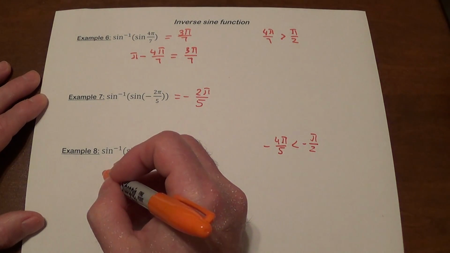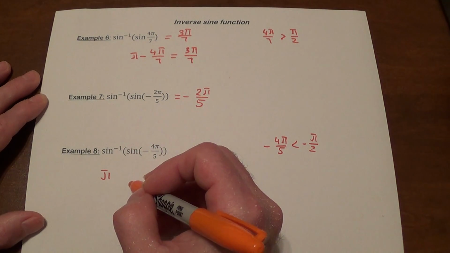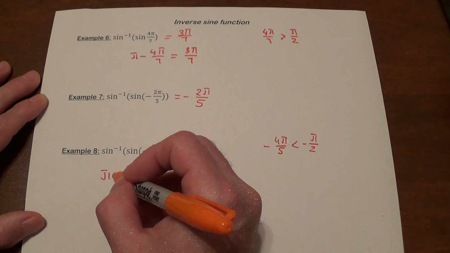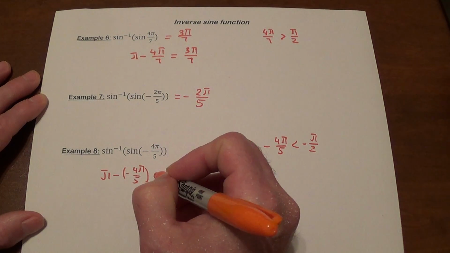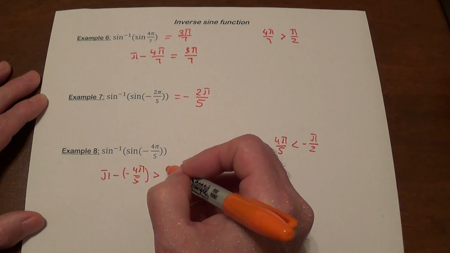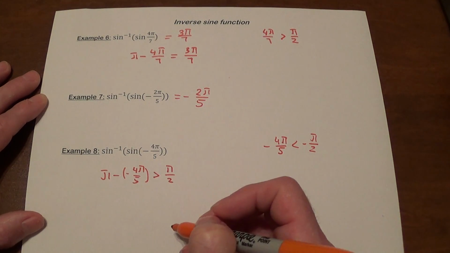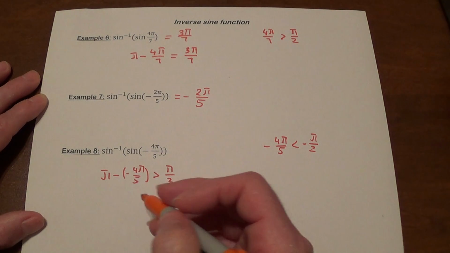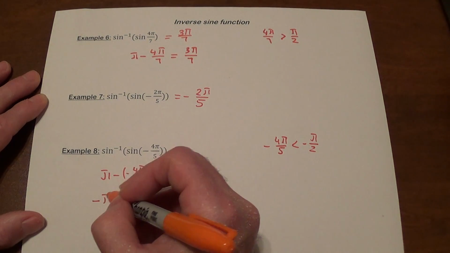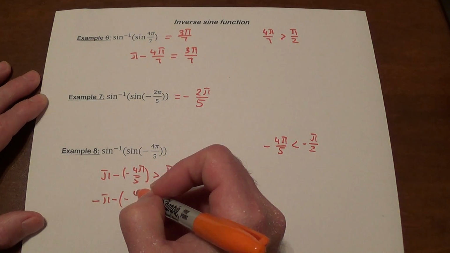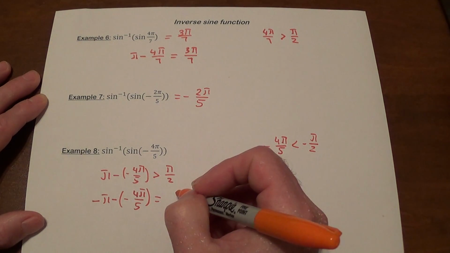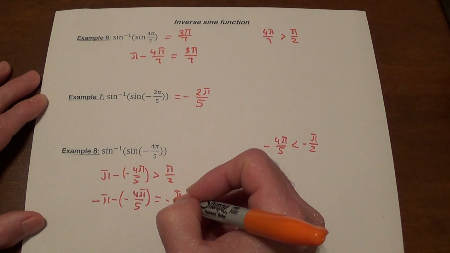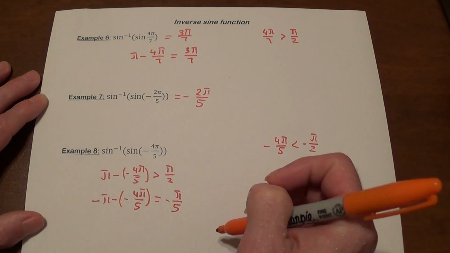Well, if we try to do the same trick as we did earlier, which was pi minus negative 4 pi over 5, that's going to give us an angle that exceeds pi over 2 also. But because it's on the negative side, what we're going to do is negative pi minus negative 4 pi over 5. And that's going to give us negative pi over 5.